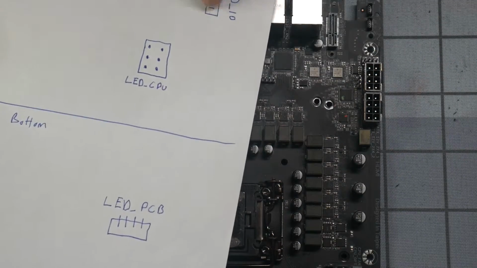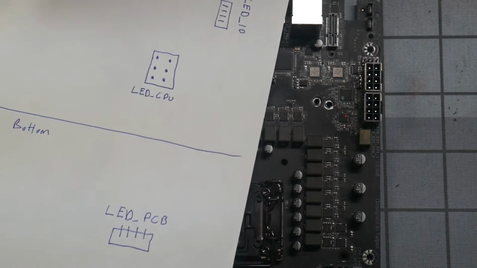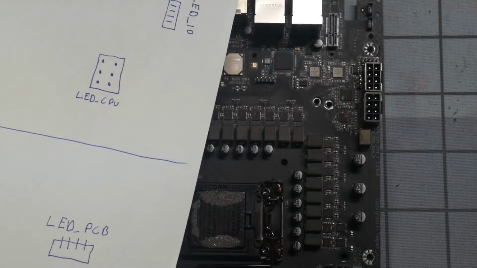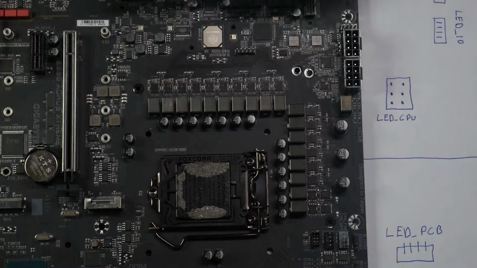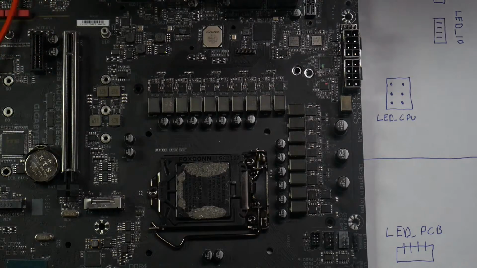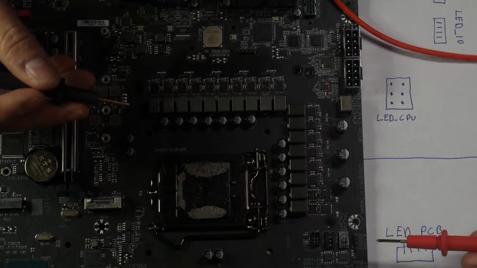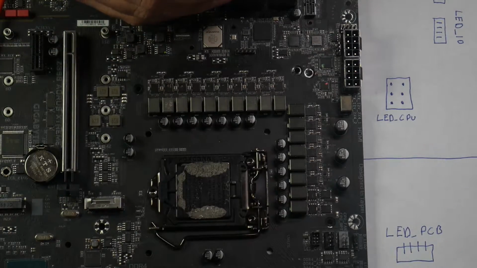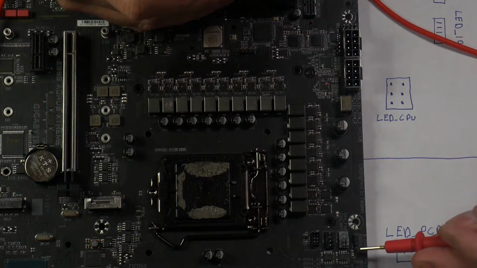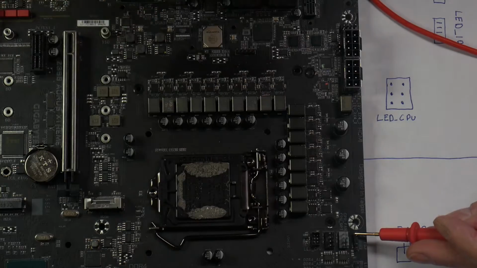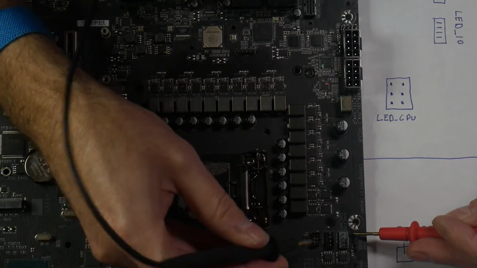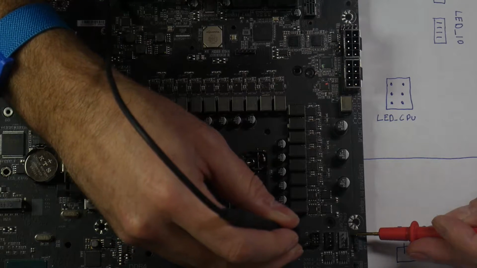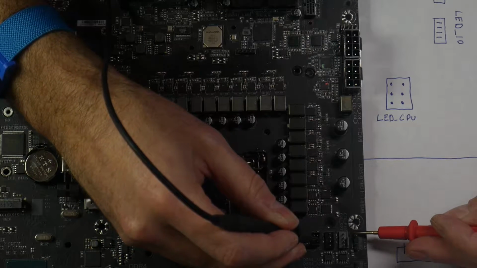So we're going to map out everything and see what everything is. First thing first, I'm going to attach it to a ground. You can use the ground right here for the digital LED. And I'm going to find where ground is. So bottom two, nothing. Middle, I think I hear something.